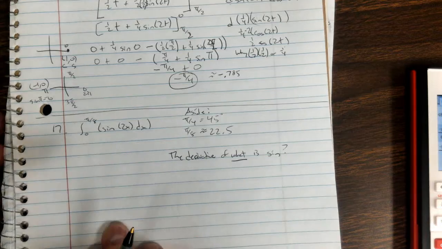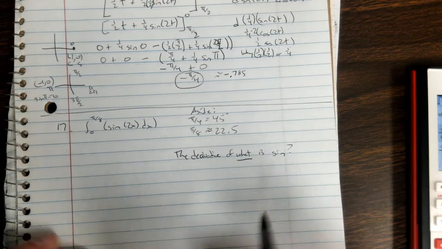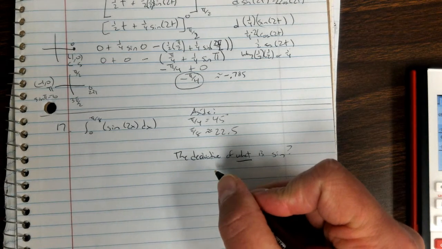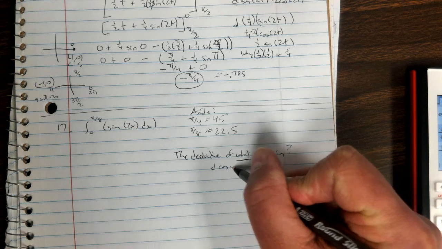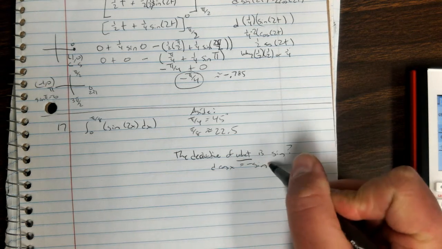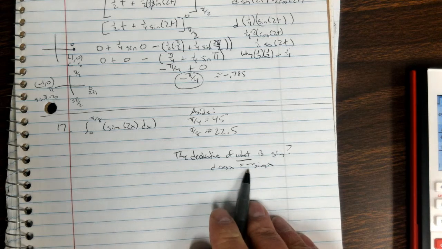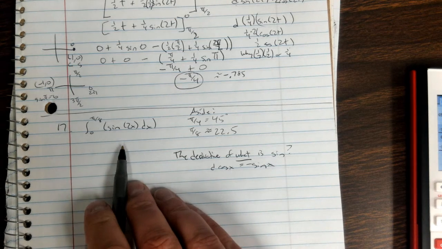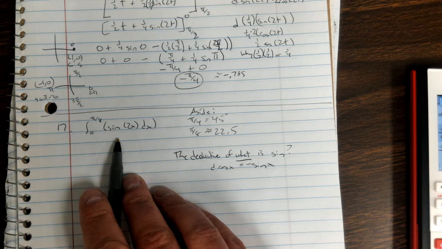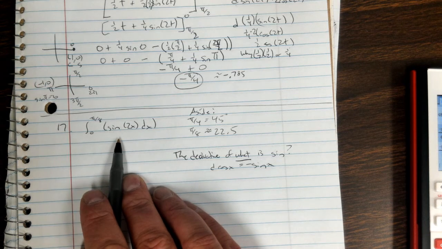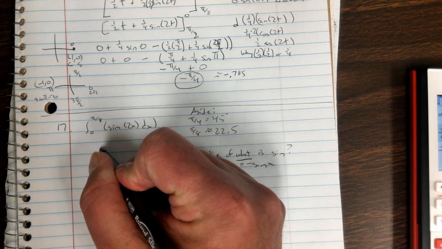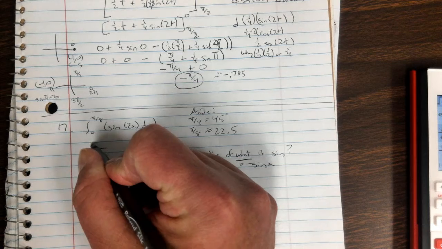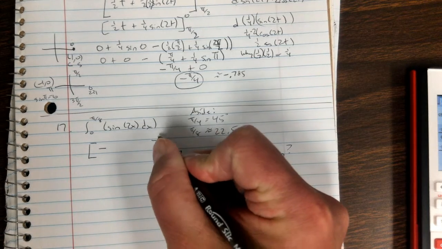So if you go back to what I did earlier, the derivative of cosine is negative sine. And so we're going to need a negative sign with ours. So what we do is put a negative. We're going to be evaluating this from 0 to pi 8.